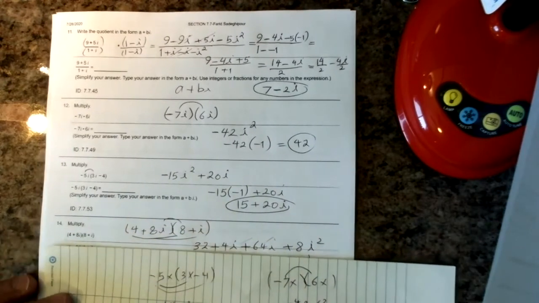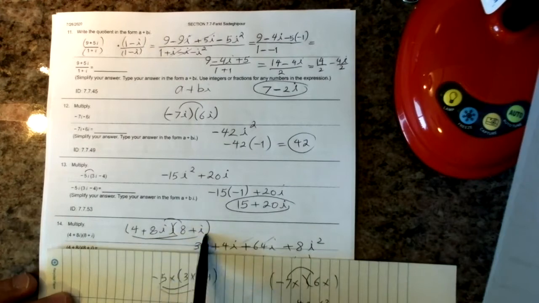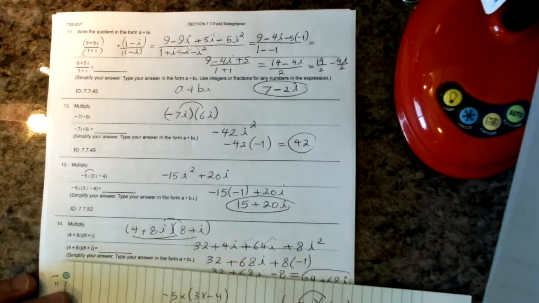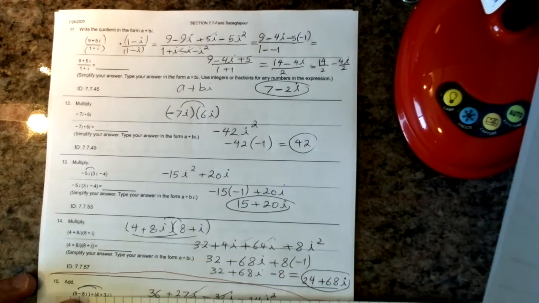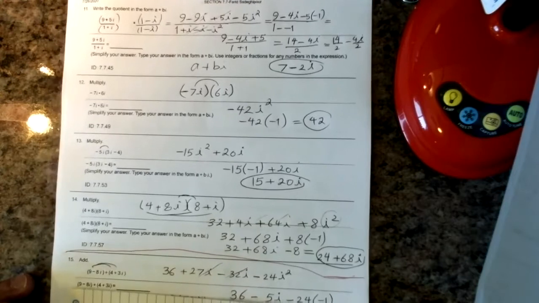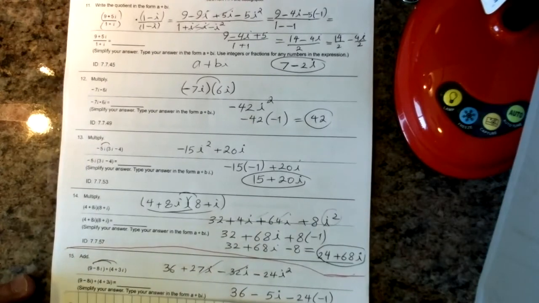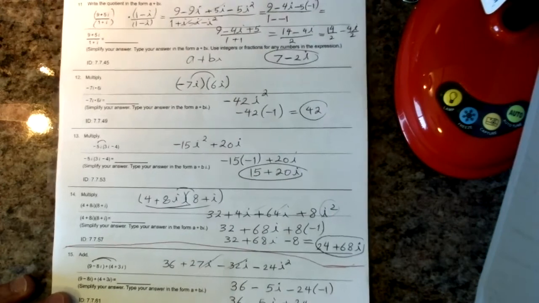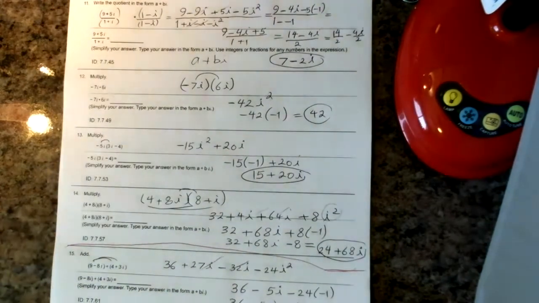These are all very similar. So you distribute 4 and then 8i. Again, when you see i², you substitute negative 1.